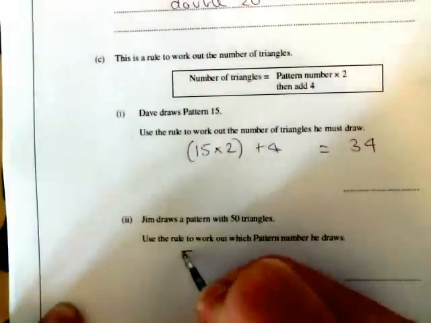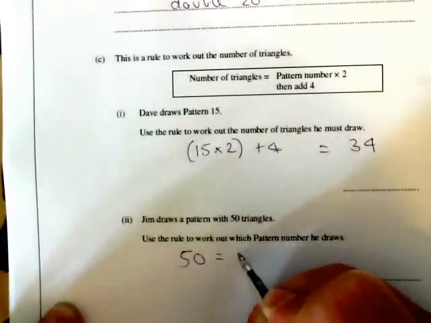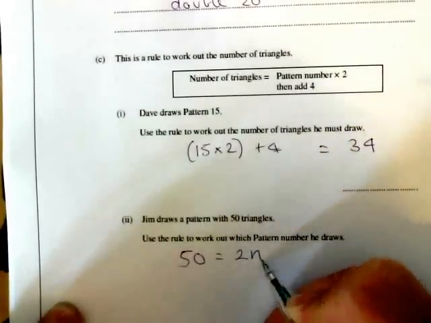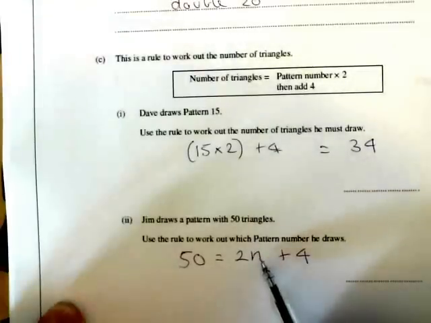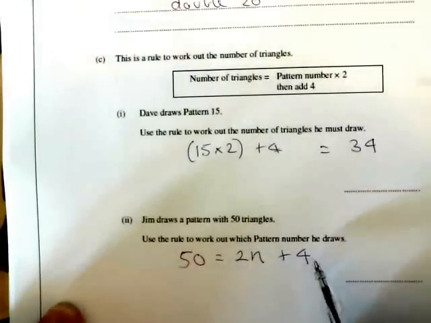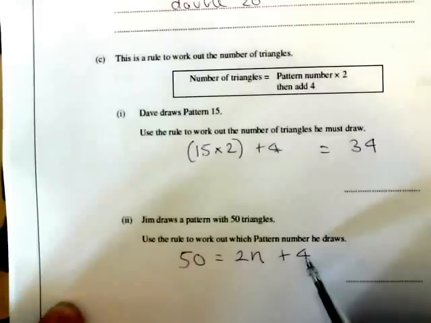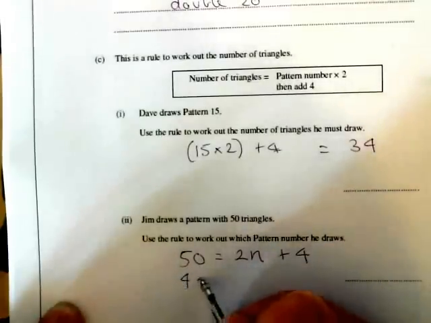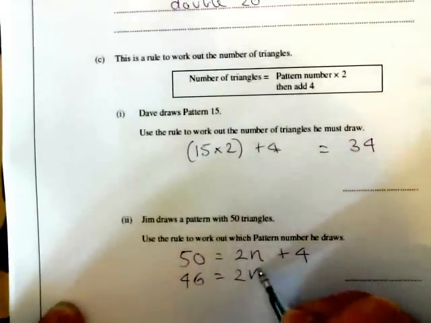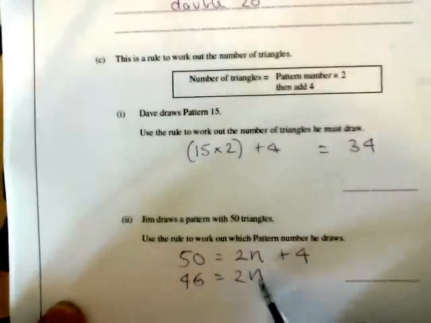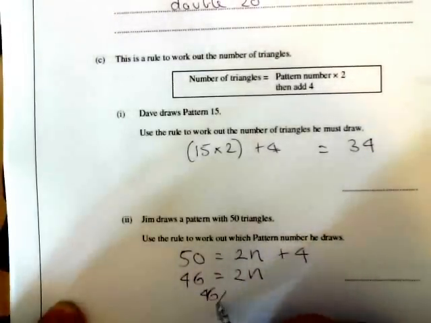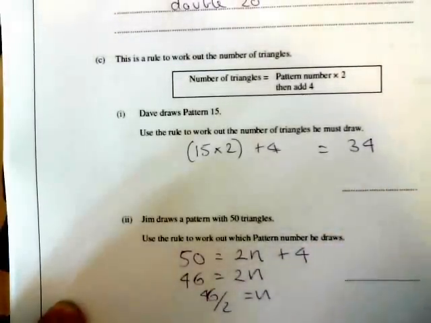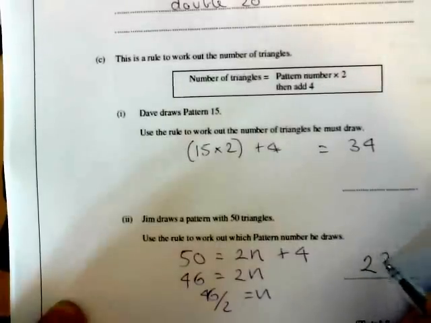So if I say that 50 is going to equal 2 times the pattern number, add 4, I've got to find a value of n then that makes this equal to 50. Now this is just like solving an equation, so we'll take the 4 away from 50, and we get 46 equals 2n, and therefore n is going to be 46 divided by 2. 46 over 2 will equal n, giving us an answer of 23.